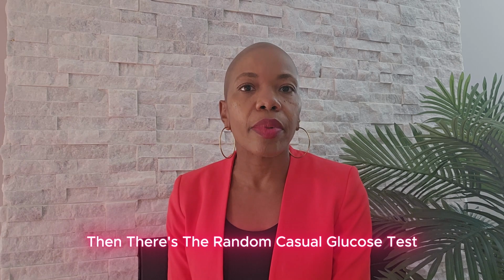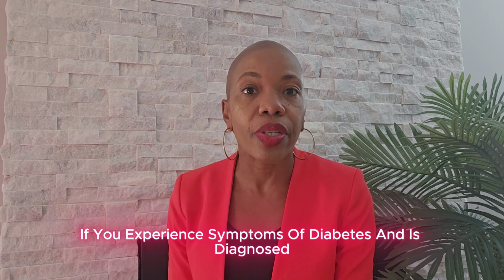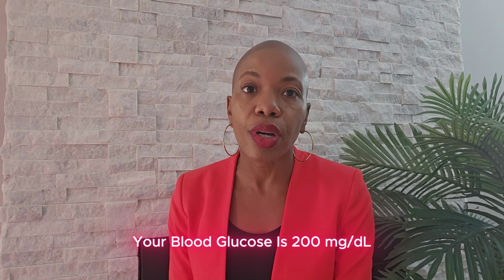Then there's the random casual glucose test. This test can be done at any time of the day if you experience symptoms of diabetes, and is diagnosed when your blood glucose is 200 milligrams per deciliter or higher.